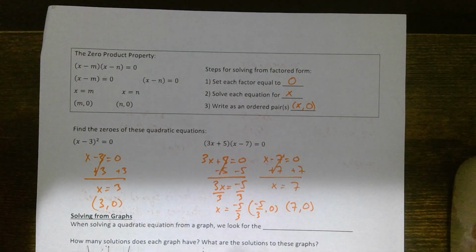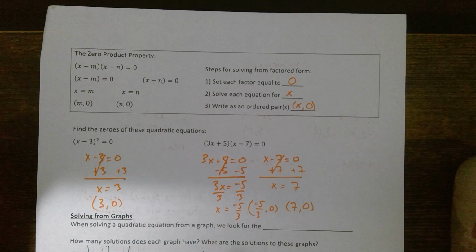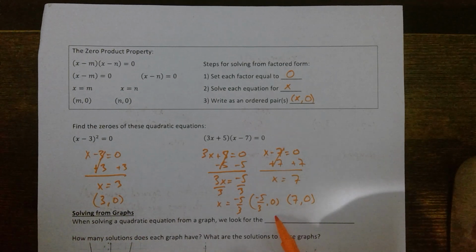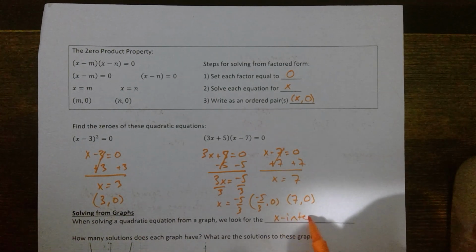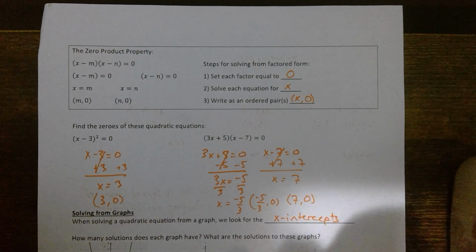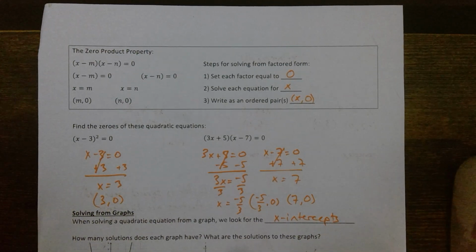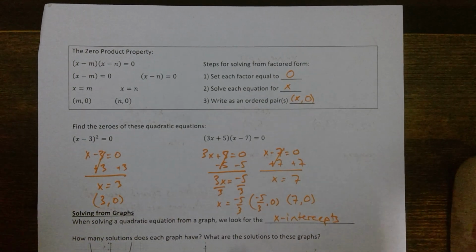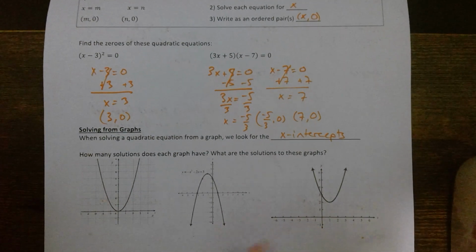In the zero product property, we're going to go ahead and briefly review solving from graphs. This note section is exactly the same as what we saw in 5.1b, but we're going to review it just so you have it here again. When solving a quadratic equation from a graph, we look for, hopefully you said, x-intercepts. Today we call them x-intercepts, zeros, solutions, roots, all those good vocab terms we need to make sure we know.